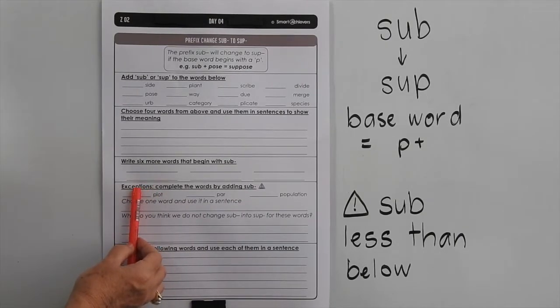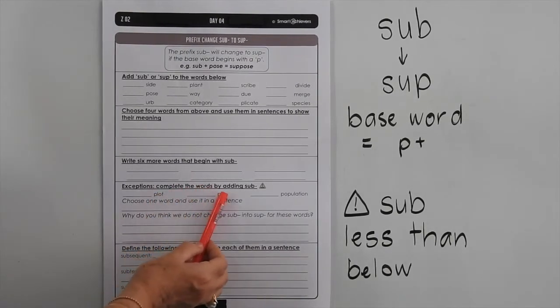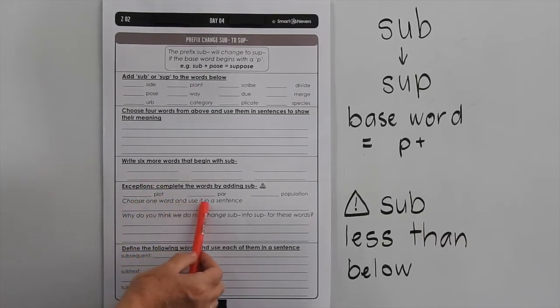Now there are some exceptions. Complete the words by adding sub. So even though these base words start with a P, we're not using the prefix change rule. We're keeping the sub here. Choose 1 word and use it in a sentence.